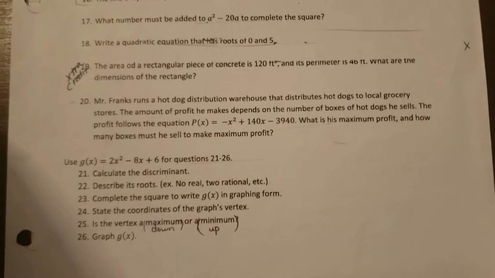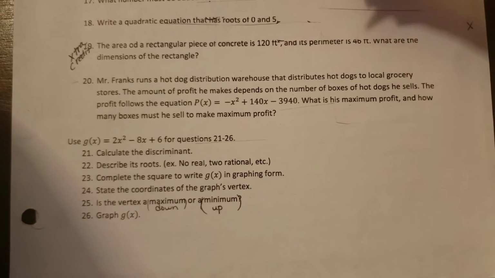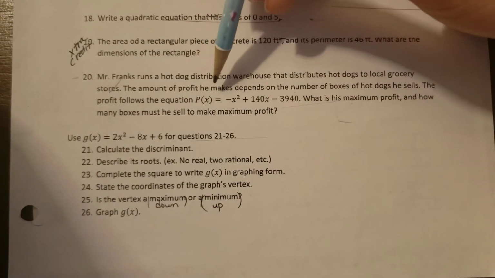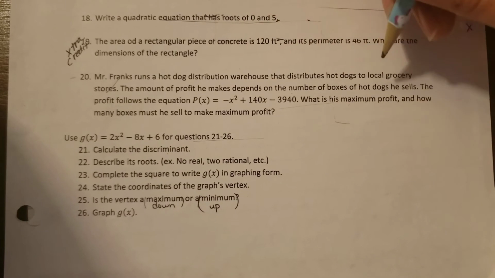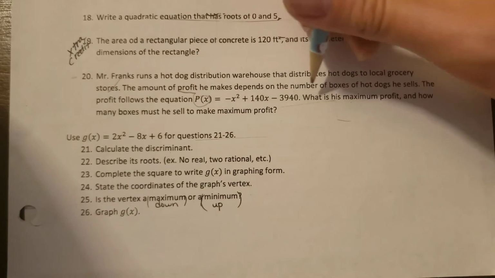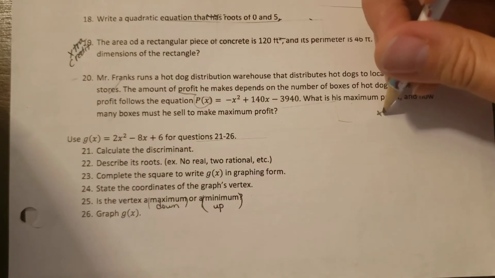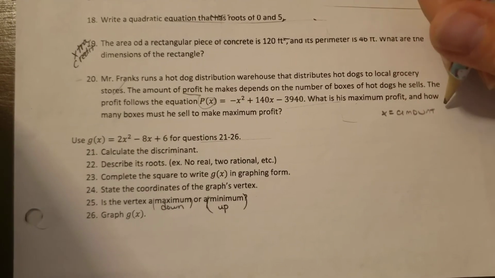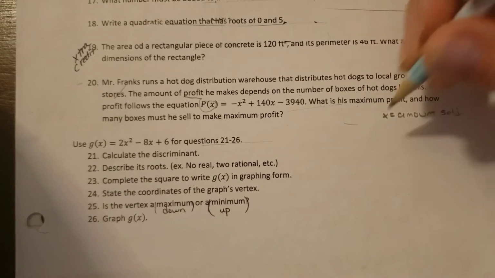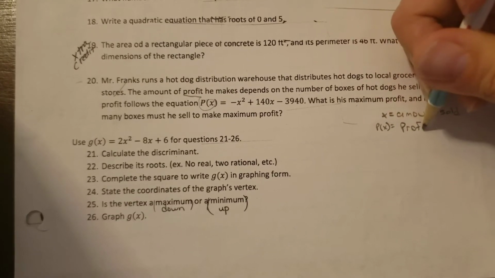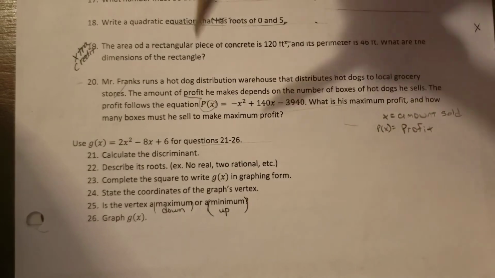Number 20 says, Mr. Franks runs a hot dog distribution warehouse that distributes hot dogs to blah, blah, blah. Don't need any of that information. The amount of profit he makes depends on the number of boxes he sells. Okay, so profit he makes is going to be P of x, depends on the number of boxes he sells. So x is amount sold and P of x, profit. Okay, kind of standard stuff.